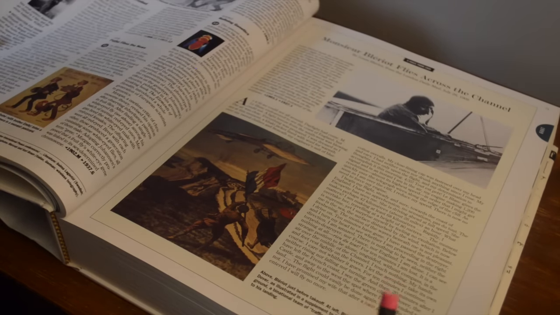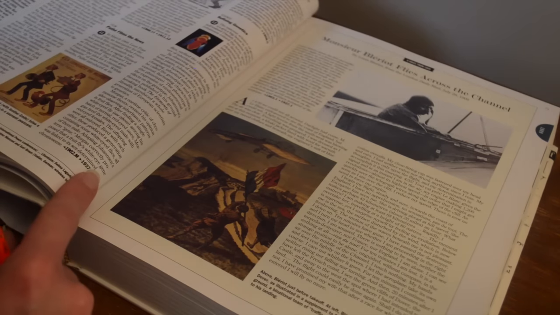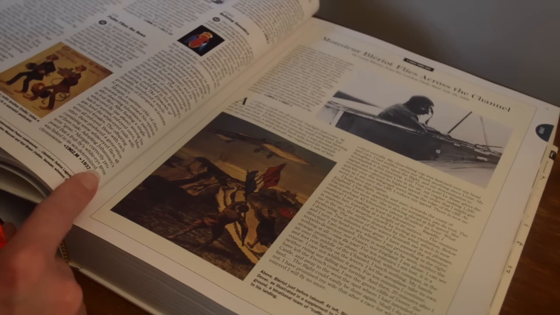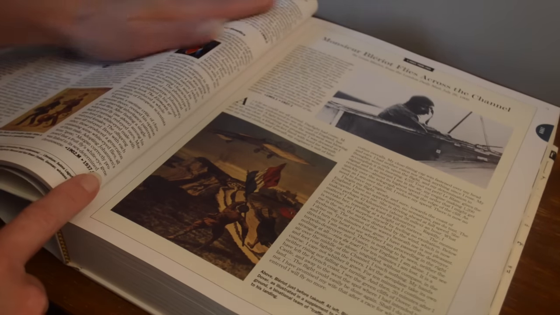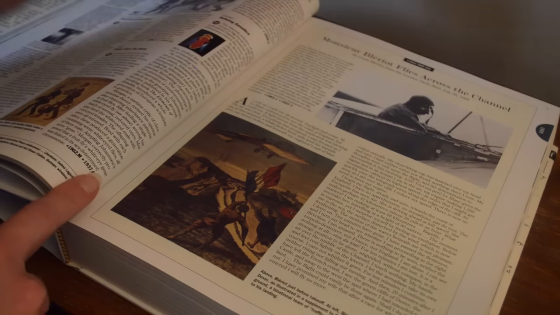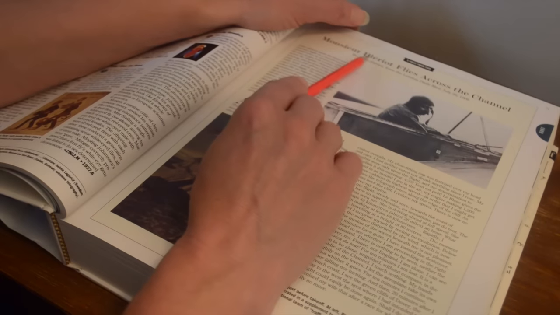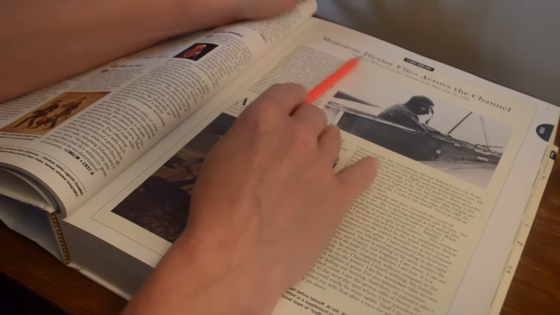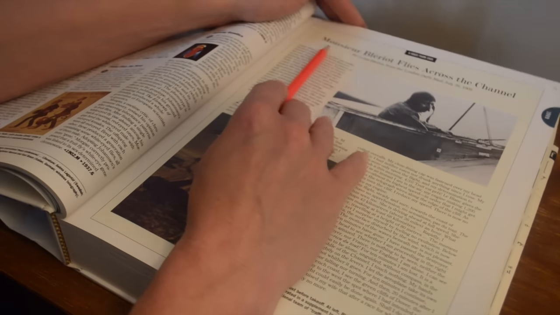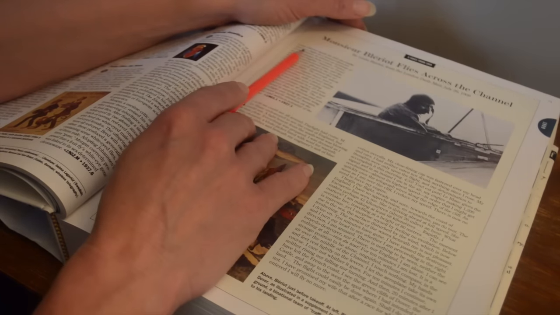What else do we have here? 1909. Monsieur Blériot flies across the channel. I think that's how to pronounce it.